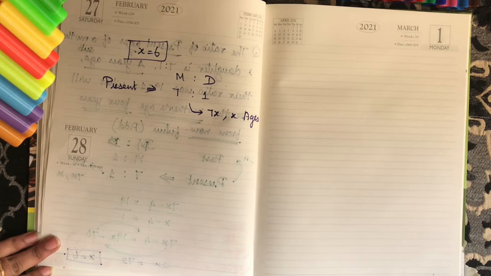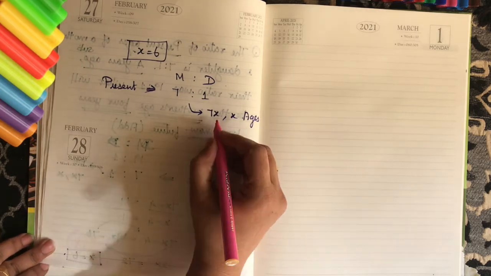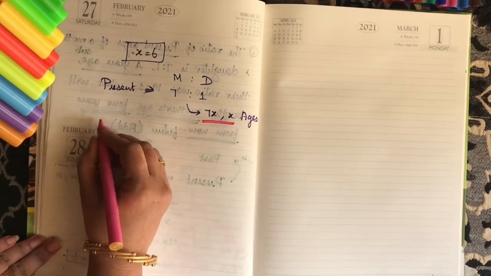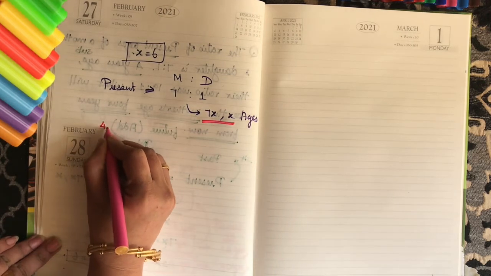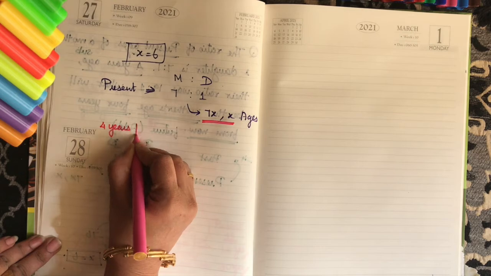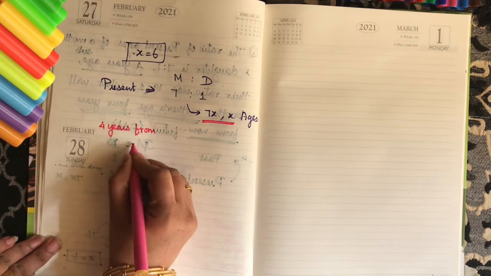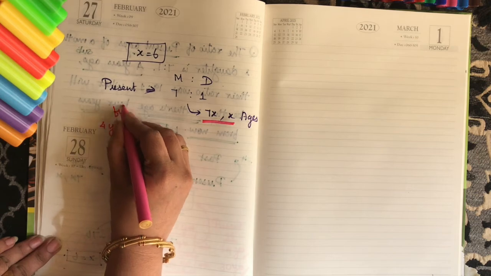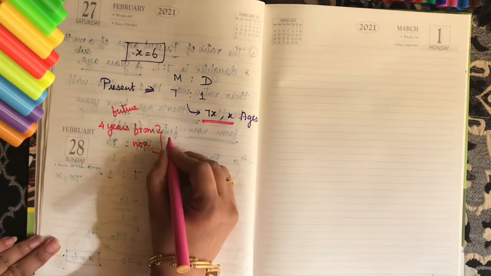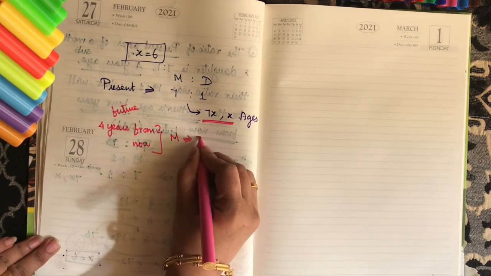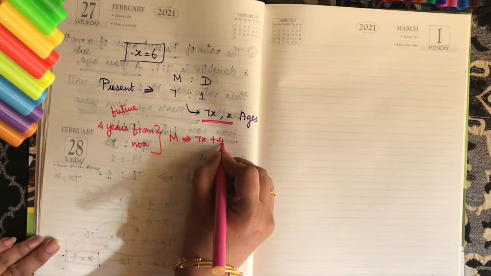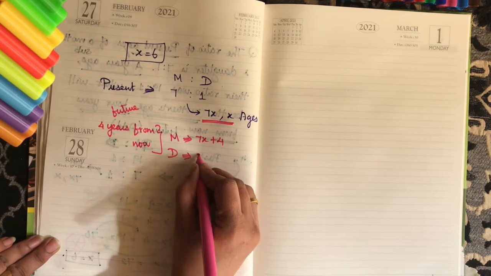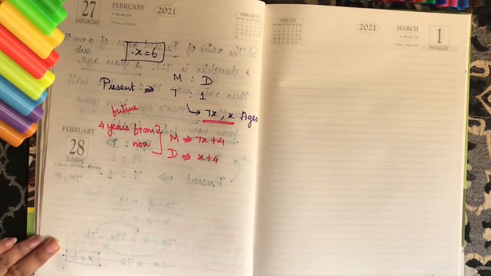Now we know the x value here, but they have asked 4 years from now, which is nothing but the future. So I need to take the mother age as 7x plus 4. Future means addition. And daughter age as x plus 4.